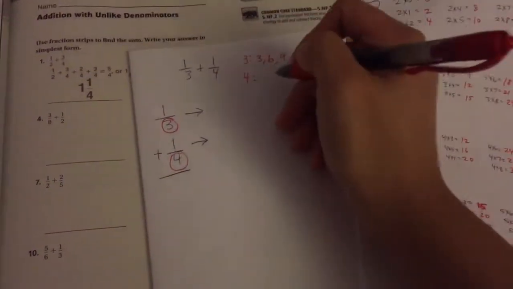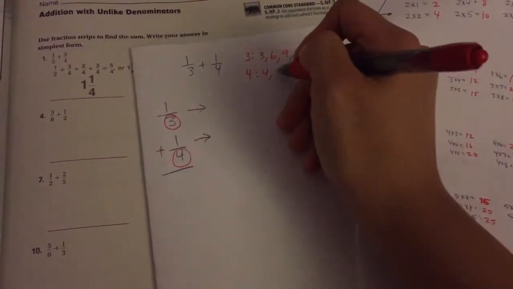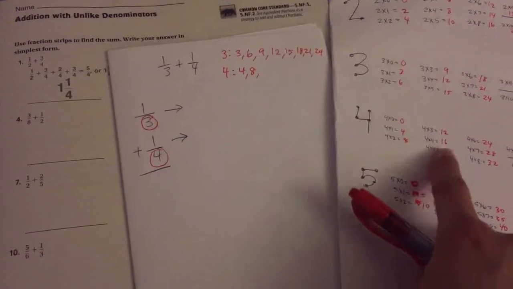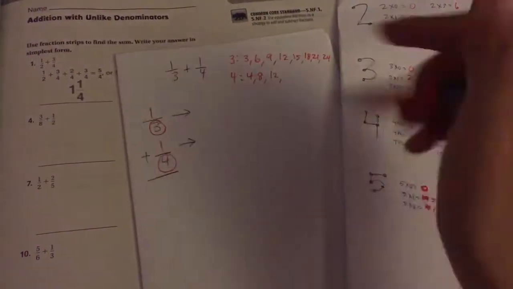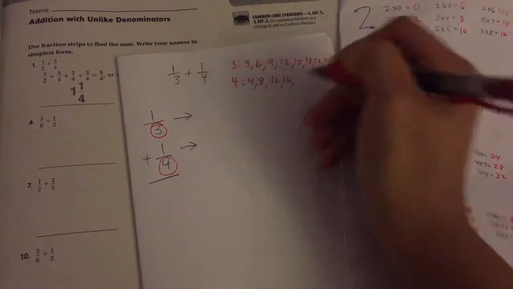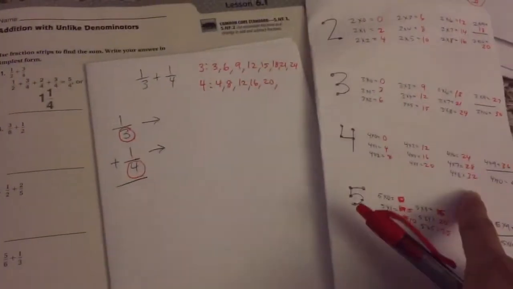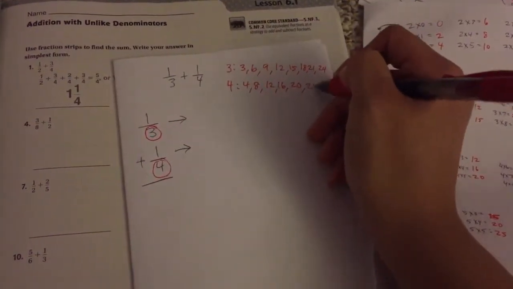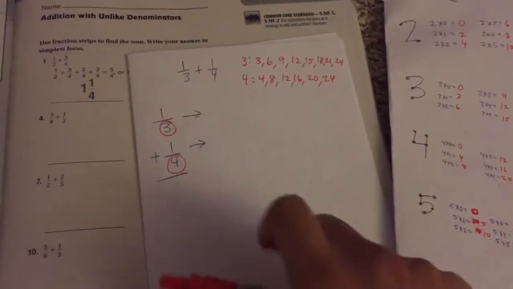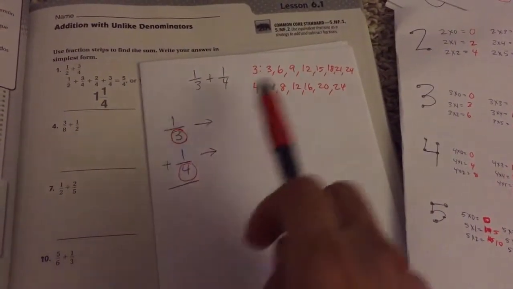4 times 1 is 4. 4 times 2 is 8. 4 times 3 is 12. 4 times 4 is 16. 4 times 5 is 20. 4 times 6 is 24. So, the first step is to list out our multiples of our denominators.